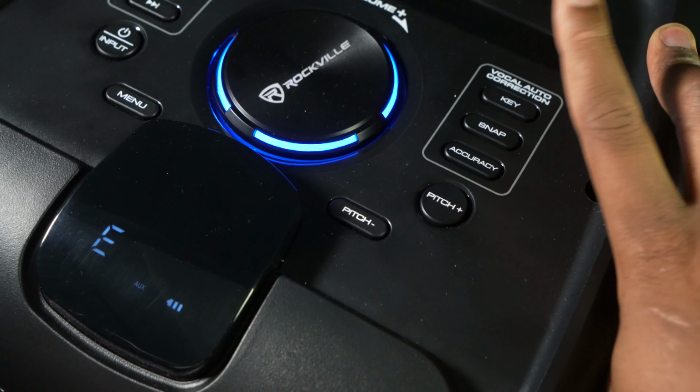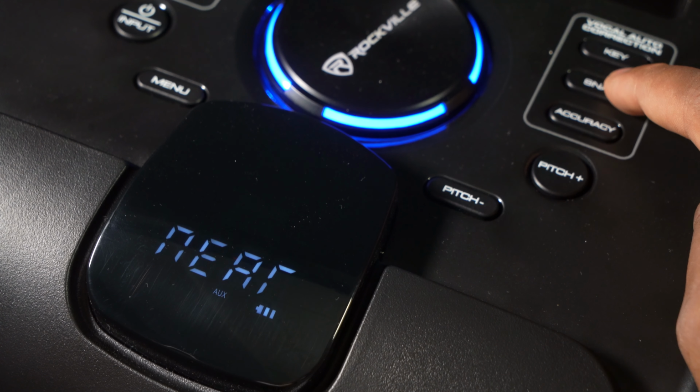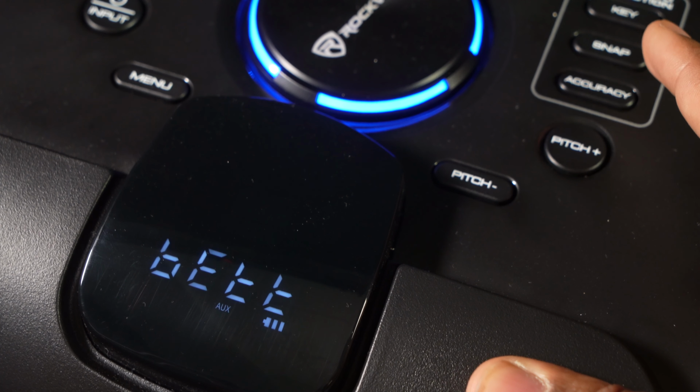So now that we know the controls a bit better, let me show you how they work with our microphone here. Check 1, 2. So again, we have the key button to set the key of our auto tune. For the example, I'm just going to set it to the key of E. Then we can use the snap button to determine how our voice will correct to that note. So I feel like the best setting here is the near setting for a more natural sound. Then I'm going to use the accuracy button here, and for today I'm going to set it to the better accuracy.